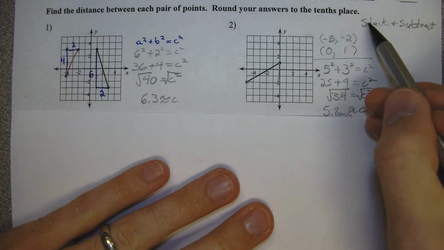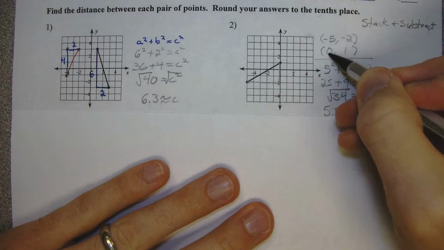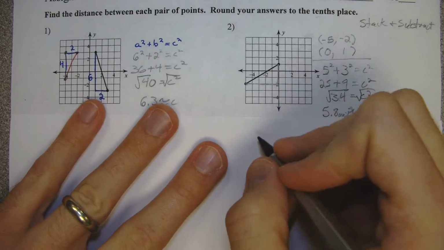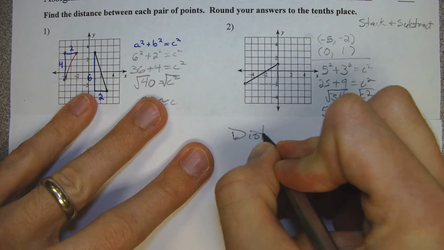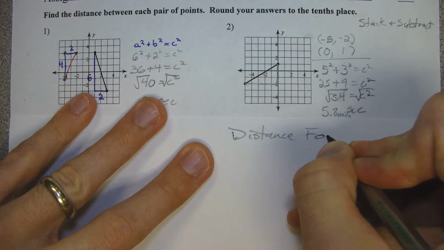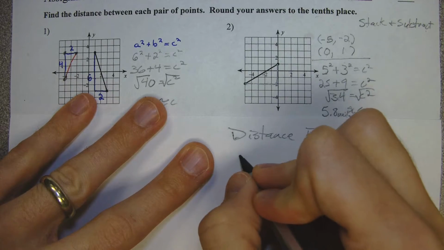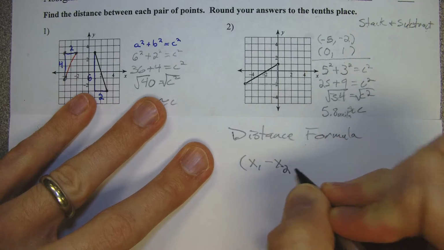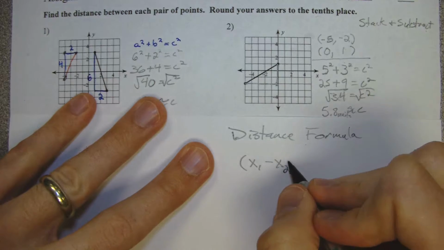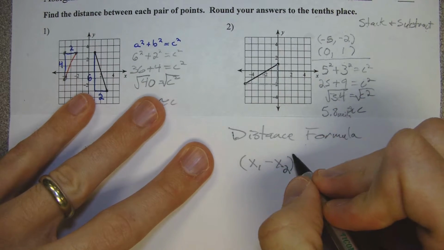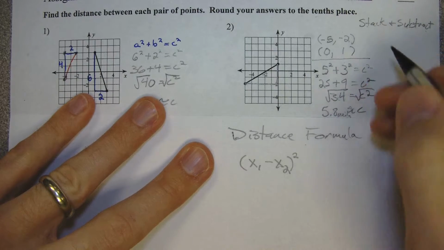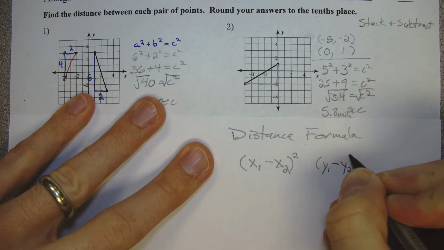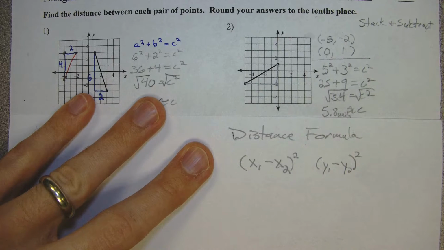Now notice, we call this the stack and subtract method. And for lack of a better word, we subtracted our x values. So let's write that out algebraically. And by the way, this is known as the distance formula. So one thing we did was take x1 minus x2. And what that means is I took my first coordinate and subtracted my second coordinate. And then when we got done with that, we squared it. We did the same thing with our y's. We took our first y coordinate and our second y coordinate, subtracted and squared.